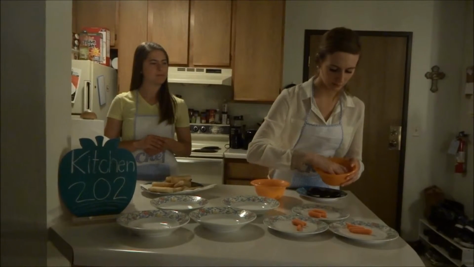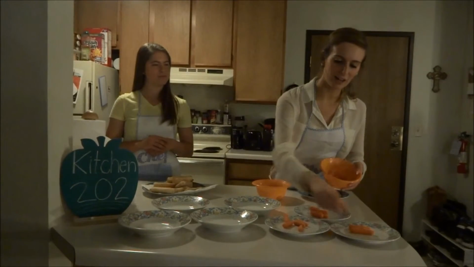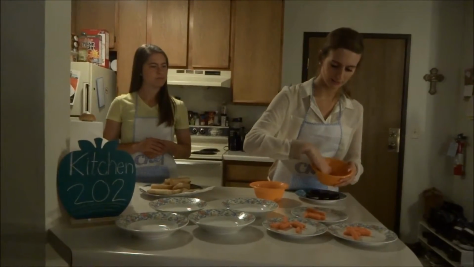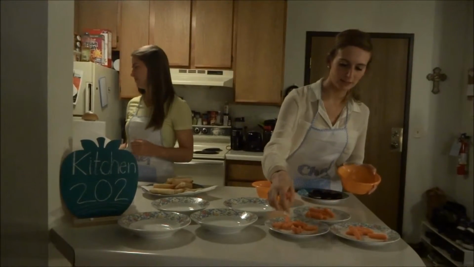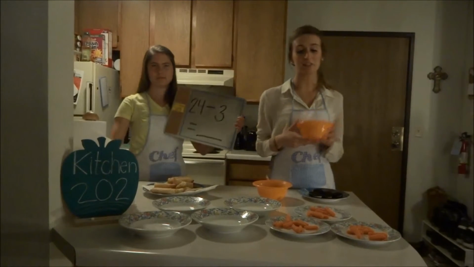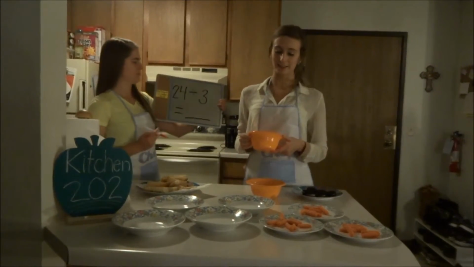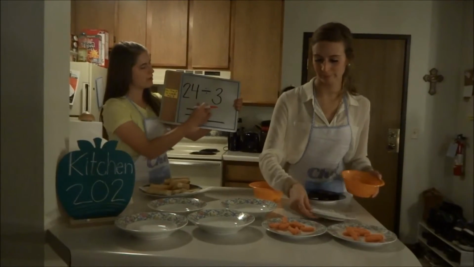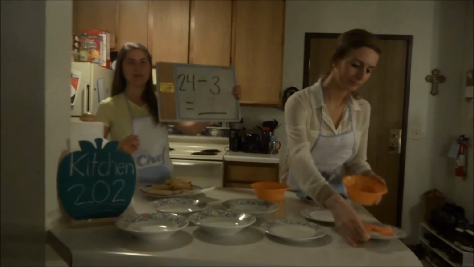3, 4, 5, 6, 7, 8. So with 24 carrots divided by 3 people, we are able to give each person 8 carrots. That's right. So here's the equation form of that. 24 divided by 3 will equal 8.